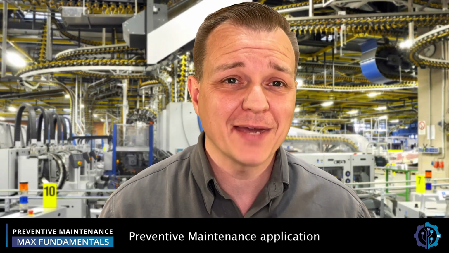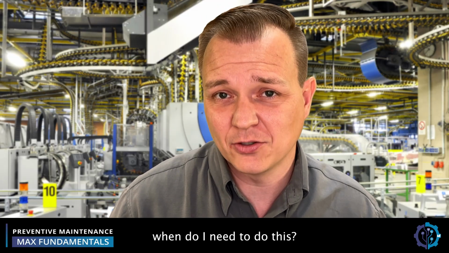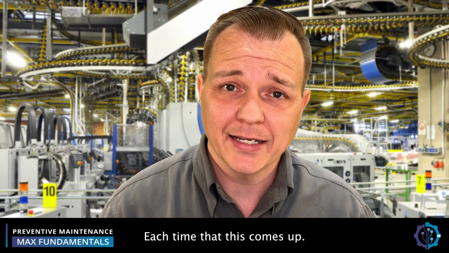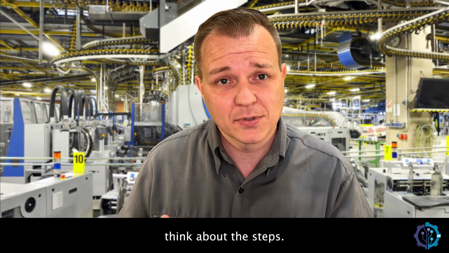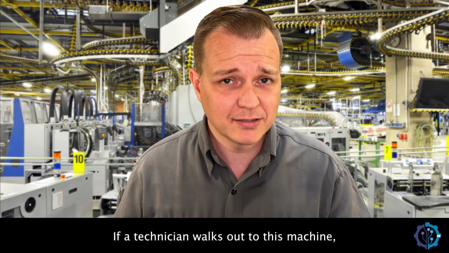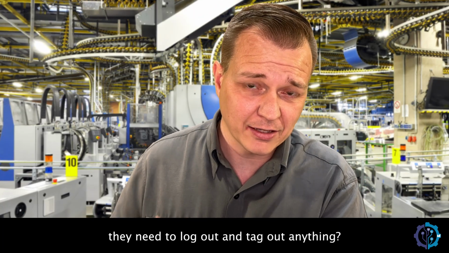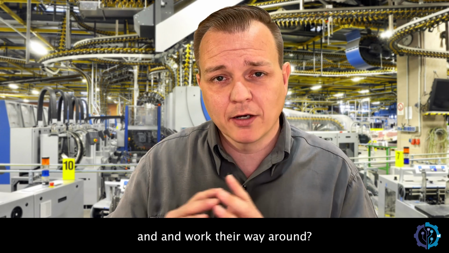So the preventive maintenance application is the when. When do I need to do this? And the job plans application is the what. Each time that this comes up, what do I need to do? Think about the steps. If a technician walks out to this machine, where do they start? Well, do they need to lock out and tag out anything? Do they start on this side of the machine and work their way around?